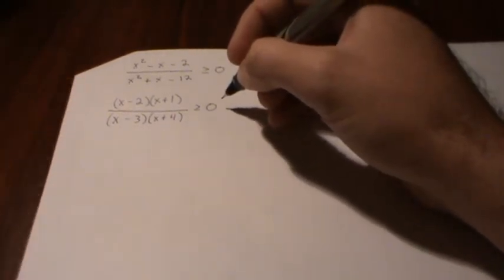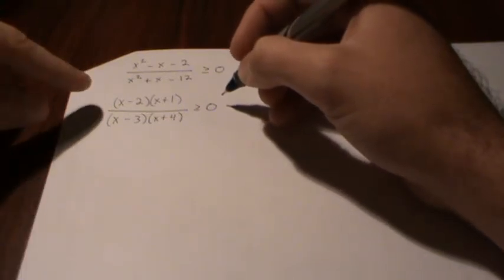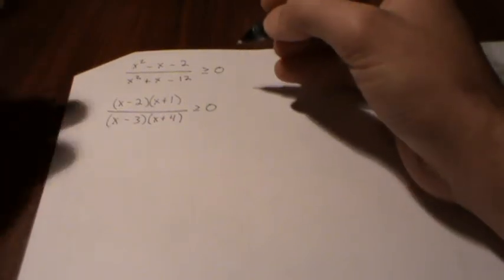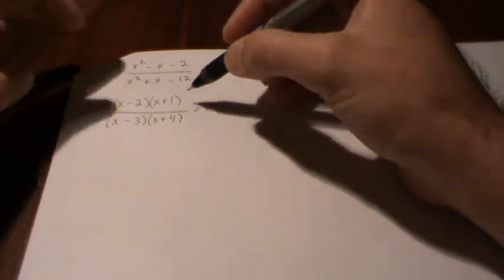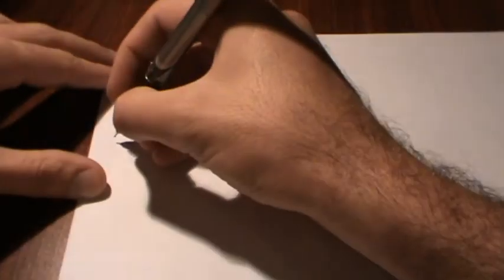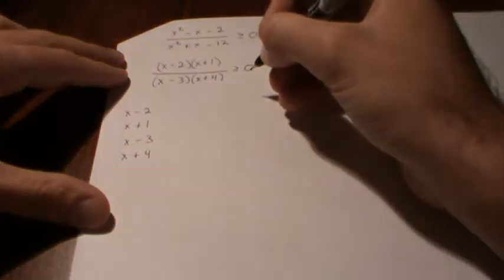Now, since I've got everything factored, both the numerator and the denominator, I'm ready to go to the factor chart. So I'm going to build my factor chart. I'm going to write x minus 2 as a factor, x plus 1 is a factor, x minus 3 is a factor, and x plus 4 is a factor.